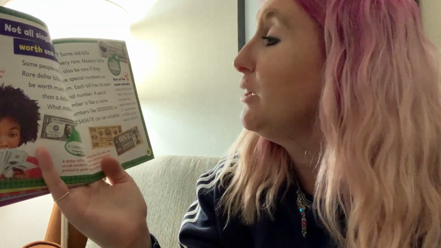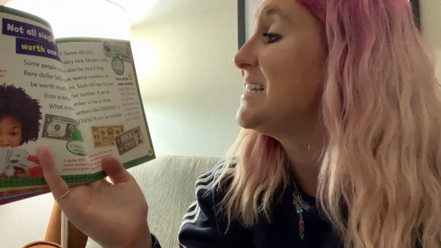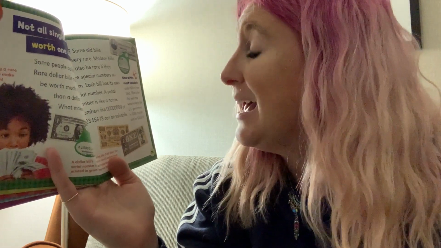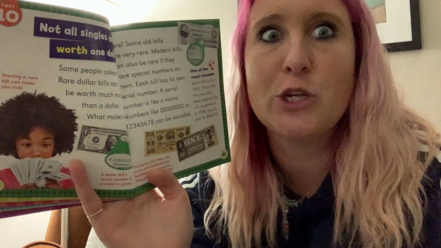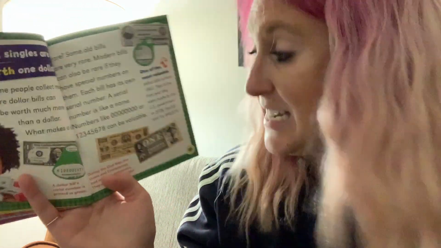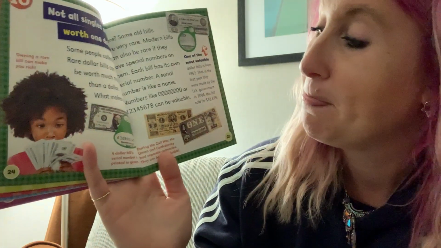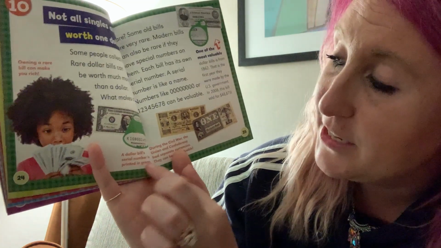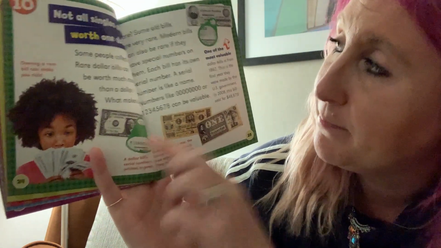One of the most valuable dollar bills is from 1862. That is the first year they were made by the US government. And in 2008, this bill sold for $48,875. Holy guacamole, one bill is worth that much. That's crazy. And a dollar bill serial number is printed in green.